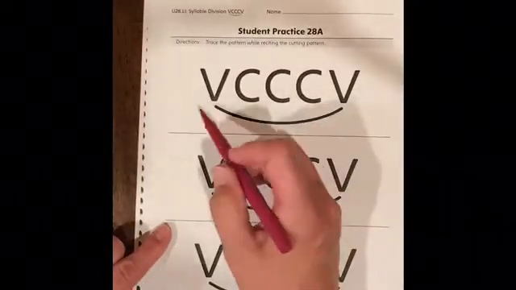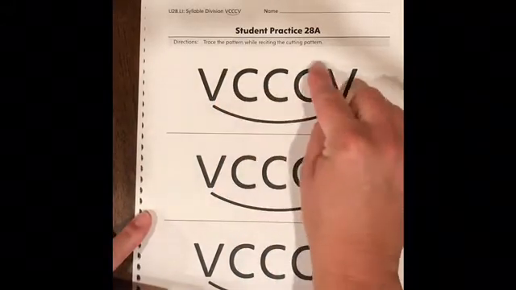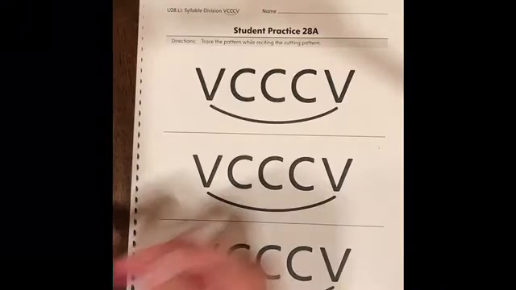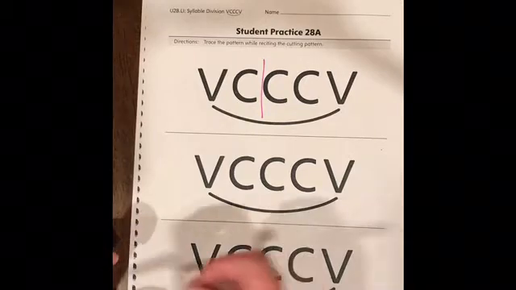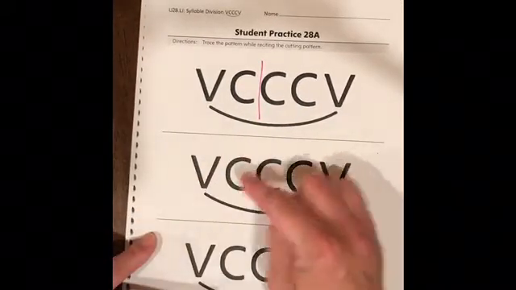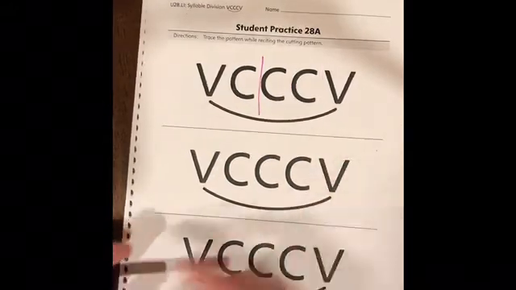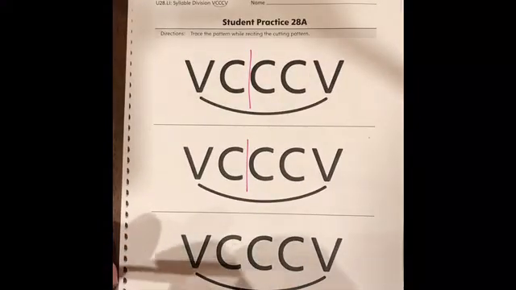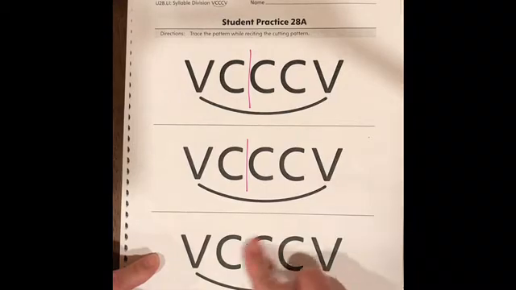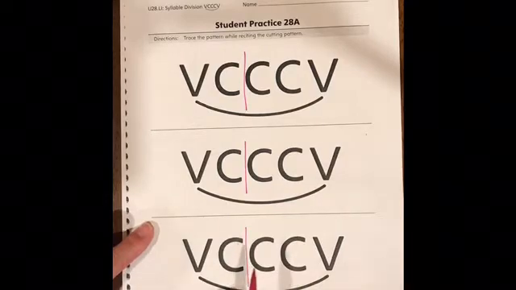All right, let's hear that again. Here we have vowel, consonant, consonant, consonant, vowel, separated after that first consonant. Vowel, consonant, consonant, consonant, vowel, separated after that first consonant.